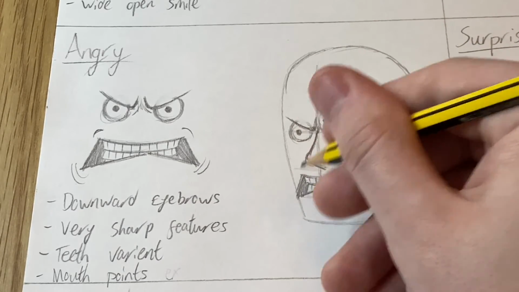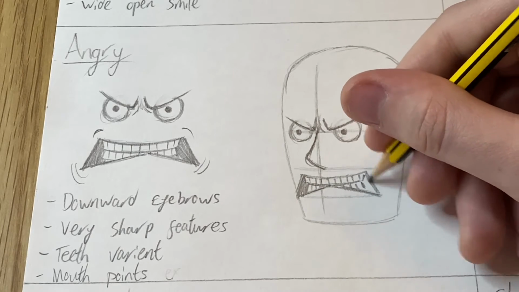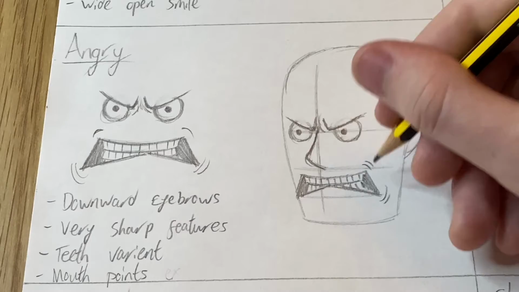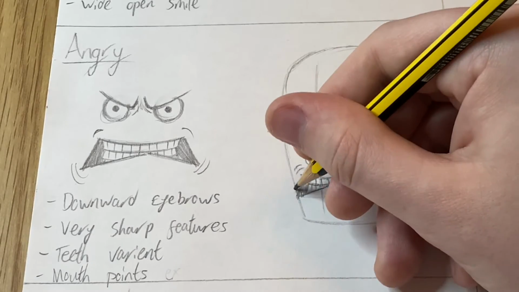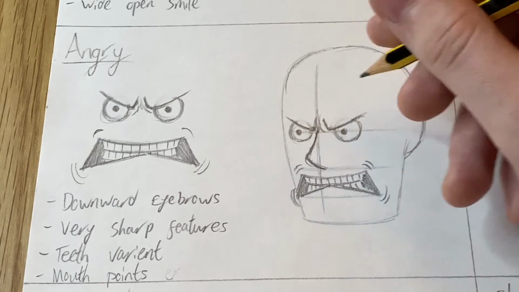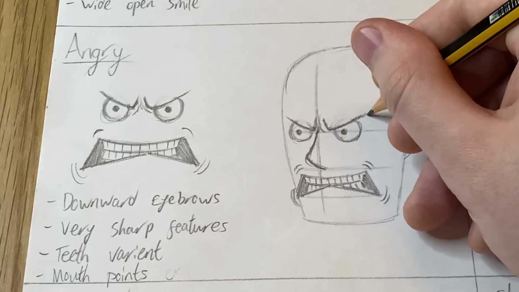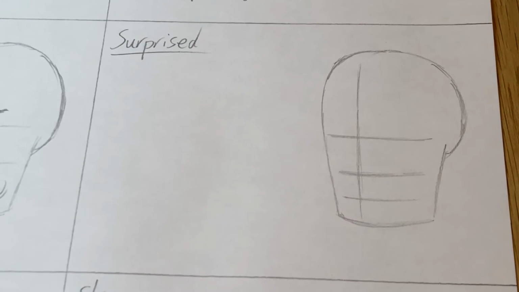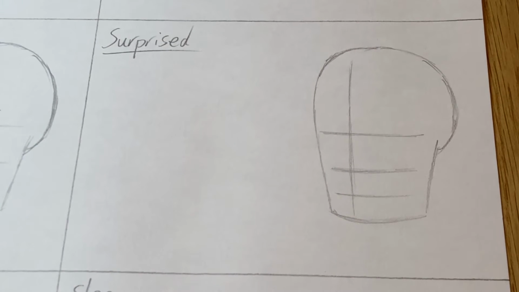Then shading in that darker points on either side, just so the mouth is now complete. Add in those tension points as well. And there you go. There is the anger done. Okay, the next one is surprise.